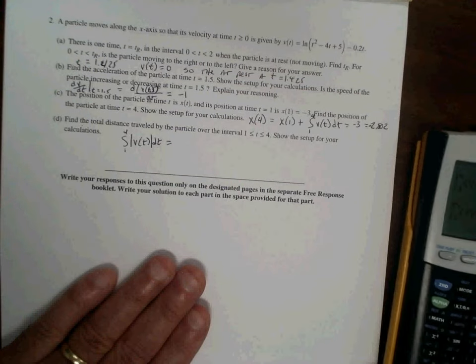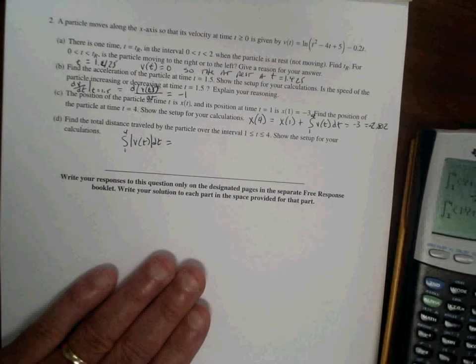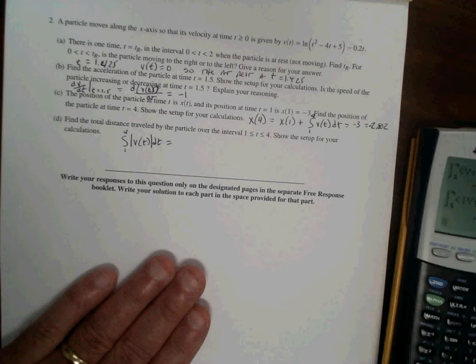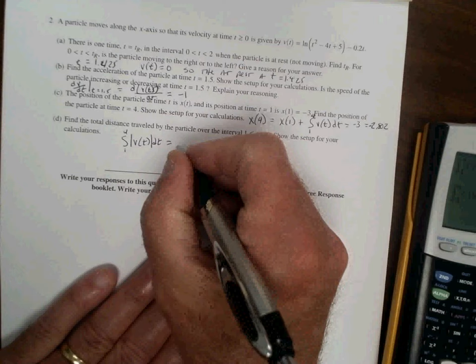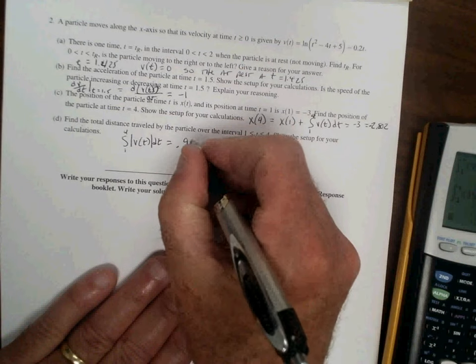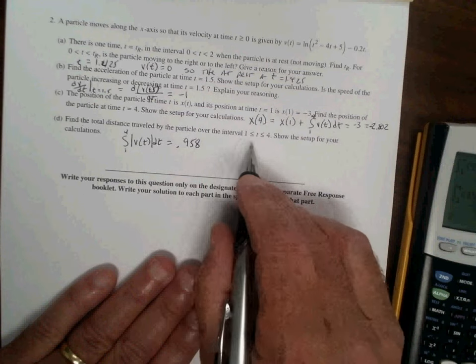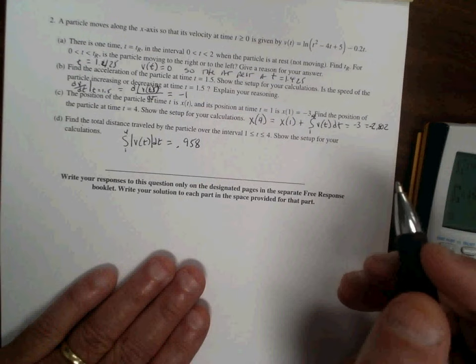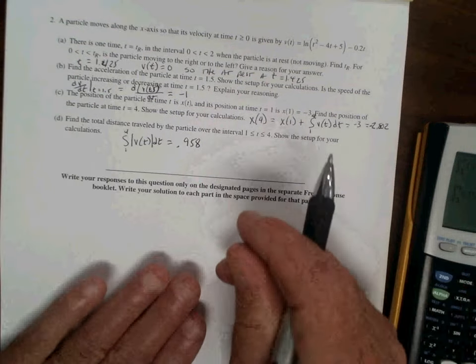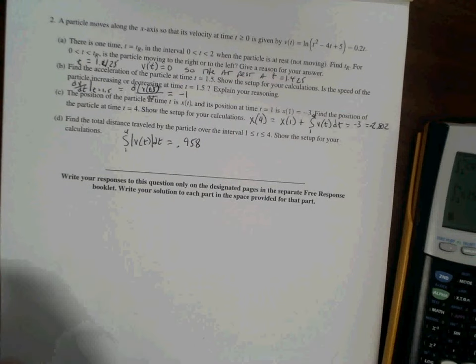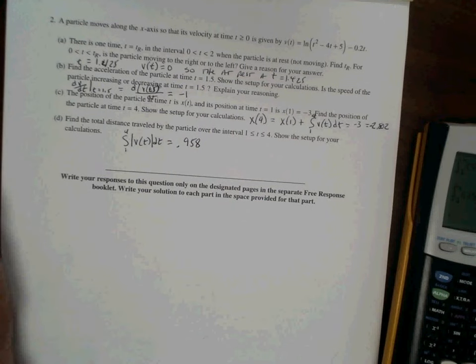It's figuring 0.958. That is the total distance traveled by the particle over the interval from 1 to 4. And that's question 2. That was pretty easy. Like I said, if they do poorly on that one, I'll be shocked. I don't understand why that would have been very hard.